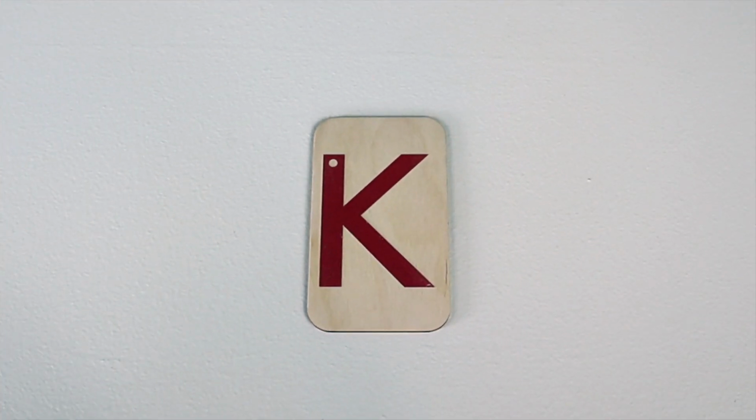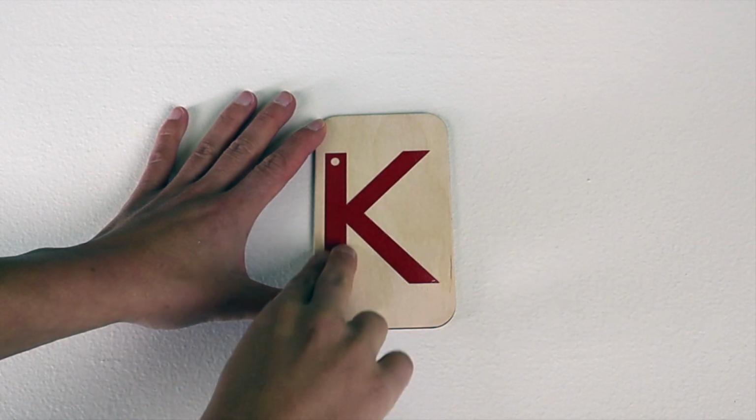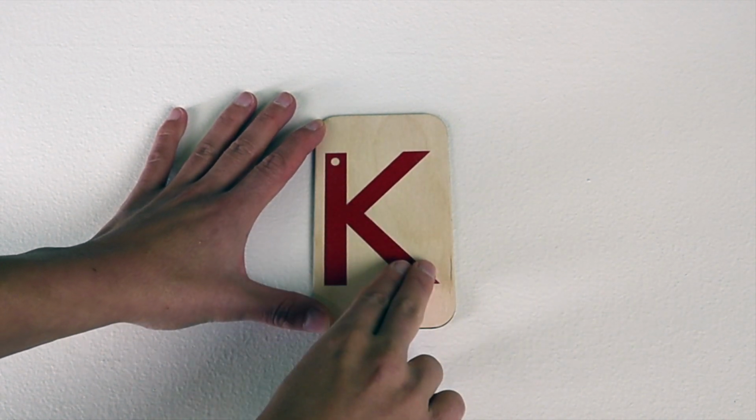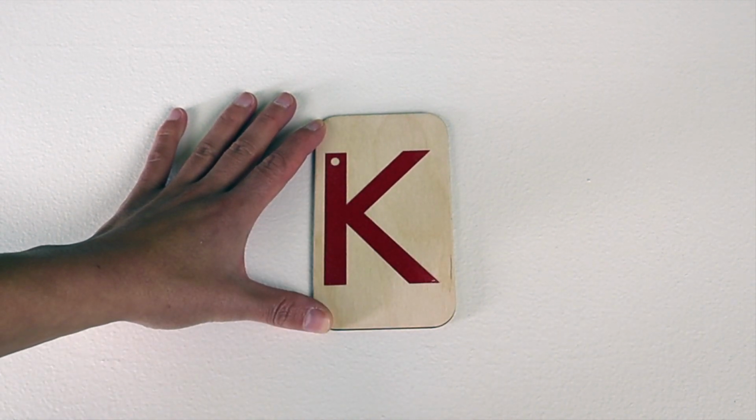K. This is how you write an uppercase K. One more time.